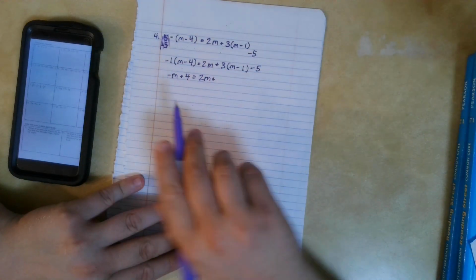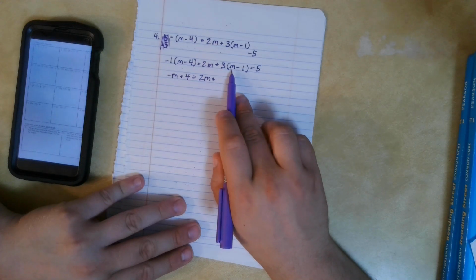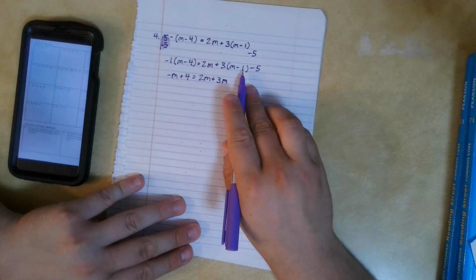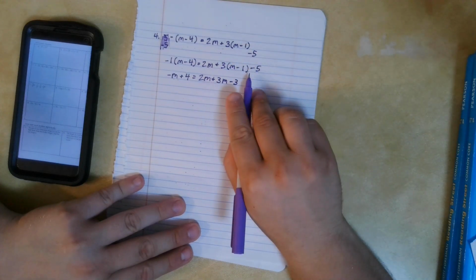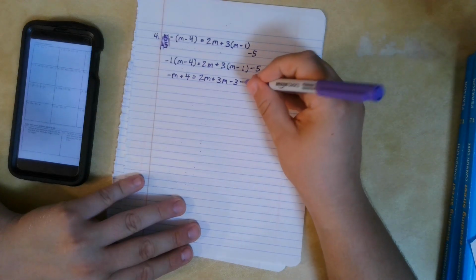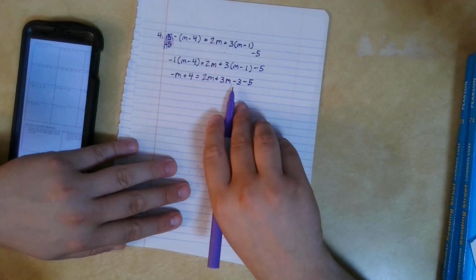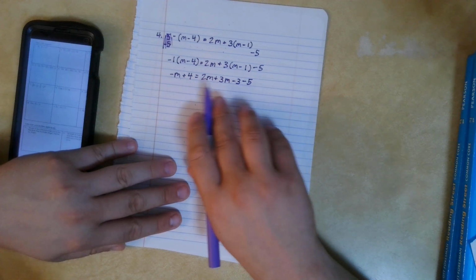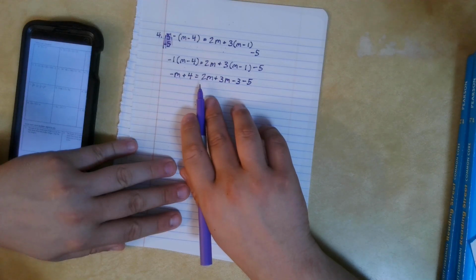plus, we'll distribute this, 3 times m, 3 times negative 1. 3 times m is 3m. 3 times negative 1 is negative 3. Still have that negative 5. We have no more multiplication. We have no more exponents. We have no more parentheses. We are allowed to move whatever we want, whenever we want.